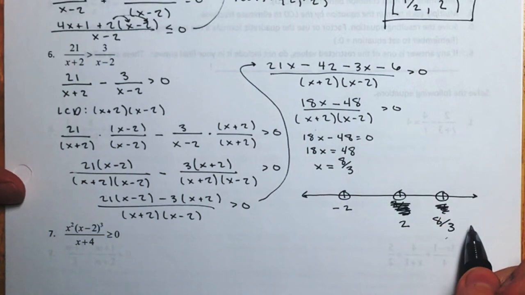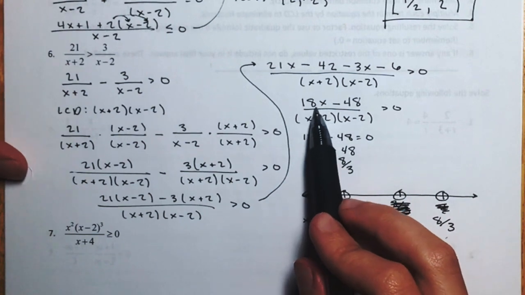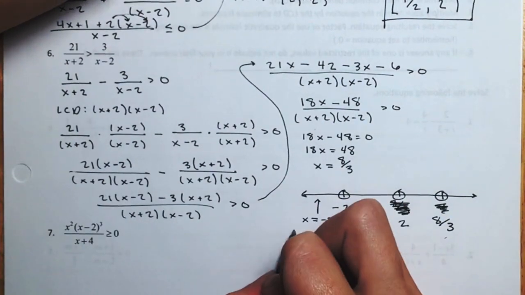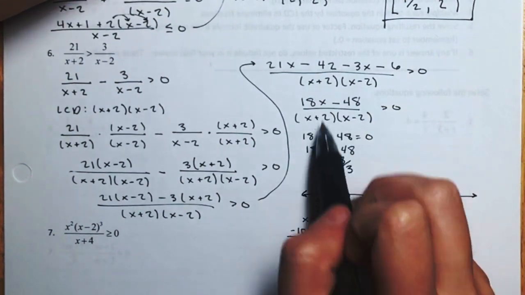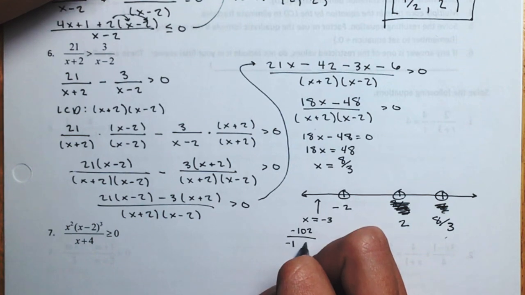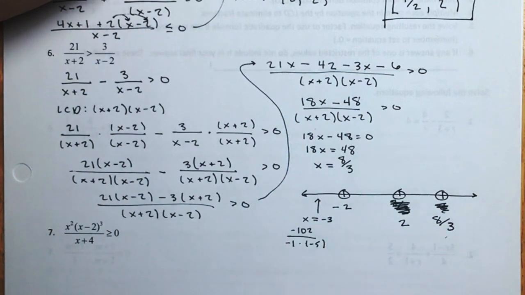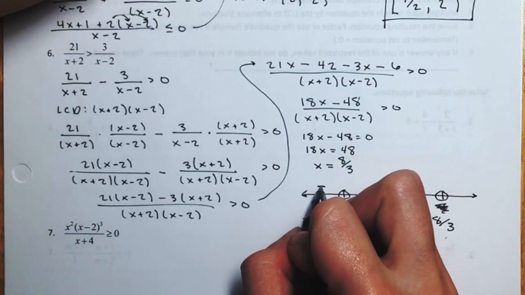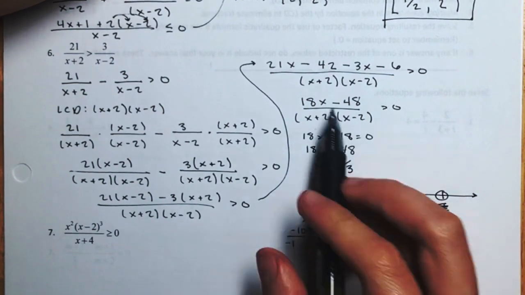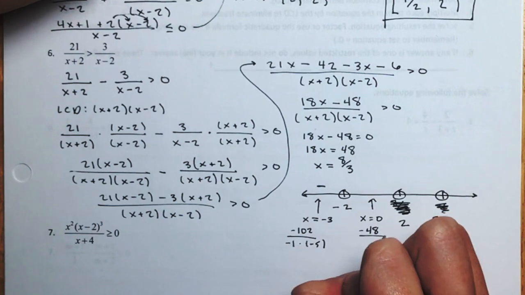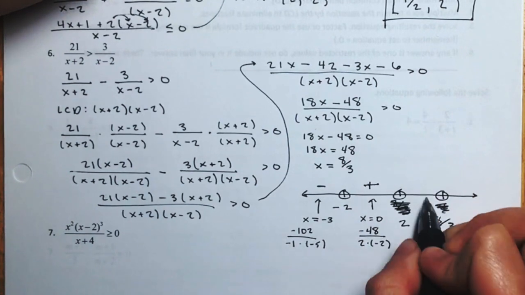I test the points in between. So if I plug in -3 here, I get -102 over -3 plus 2 is -1, -3 minus 2 is -5. So negative divided by 2 negatives, so this is going to be negative. I test here, maybe 0. I get -48 over 2 times -2. So that's 2 negatives, so that's positive.